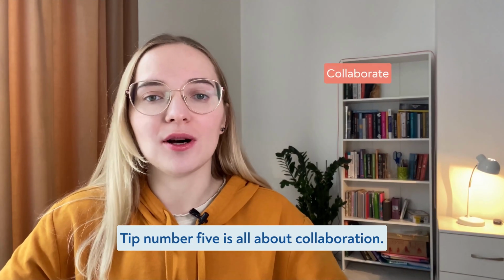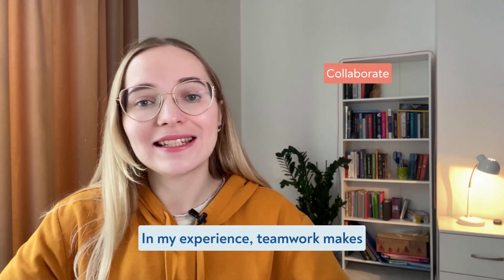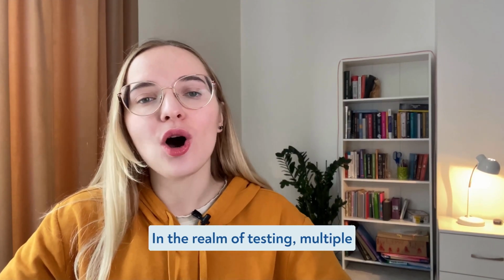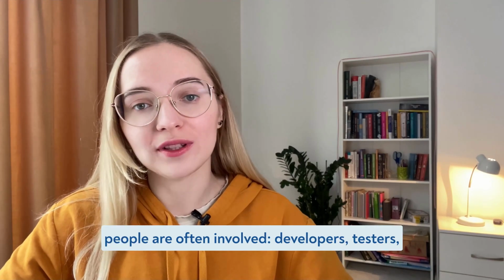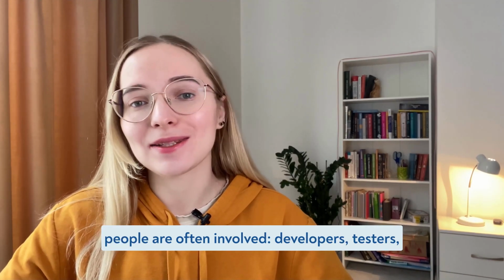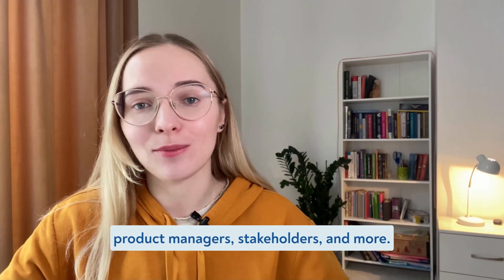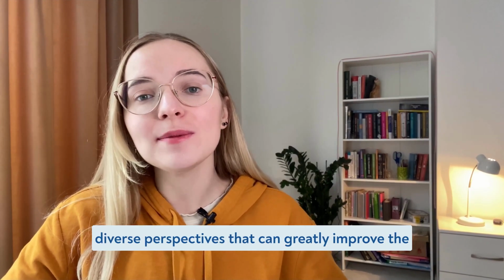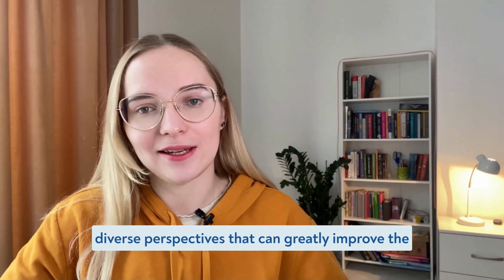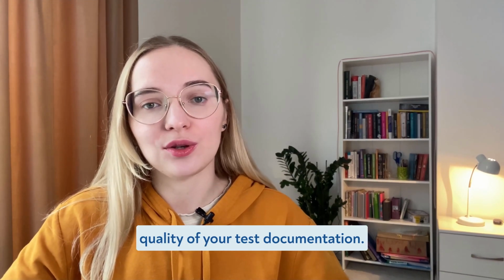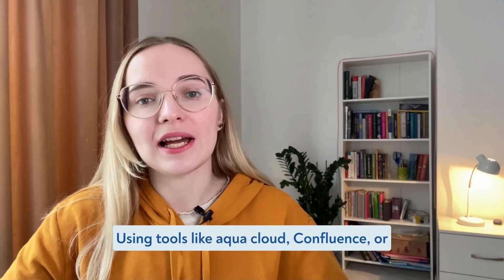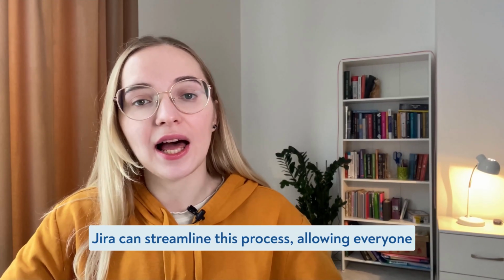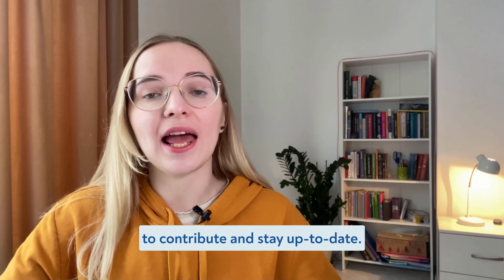Tip number 5 is all about collaboration. In my experience, teamwork makes the testing dream work. In the realm of testing, multiple people are often involved. Developers, testers, product managers, stakeholders, and more. By fostering a collaborative environment, you're inviting diverse perspectives that can greatly improve the quality of your test documentation. Using tools like Aqua Cloud, Confluence, or Jira can streamline this process, allowing everyone to contribute and stay up to date.